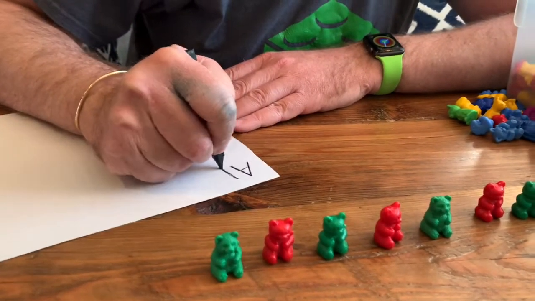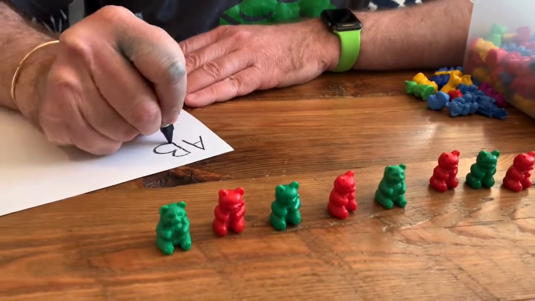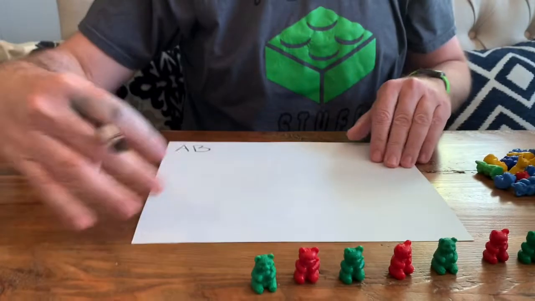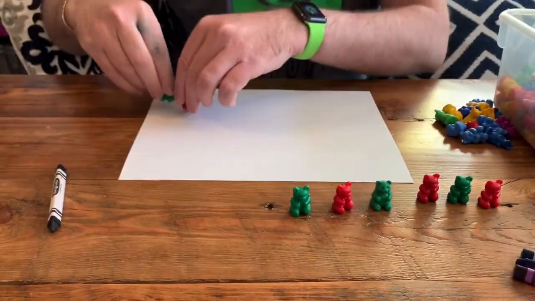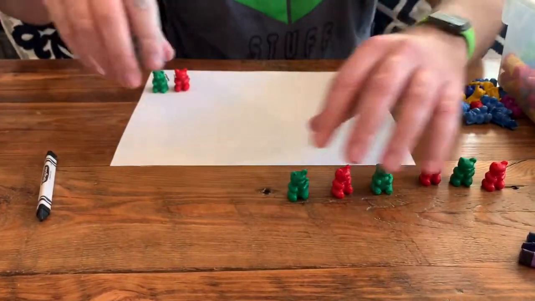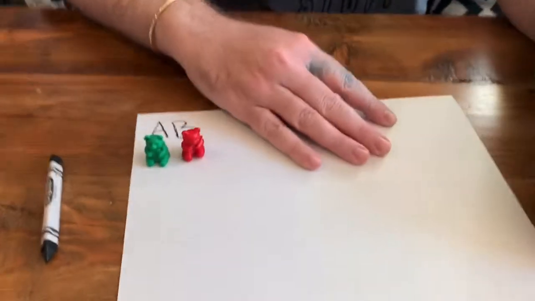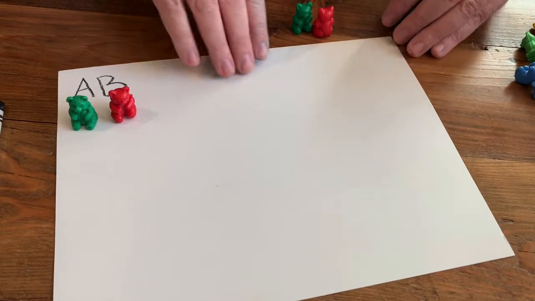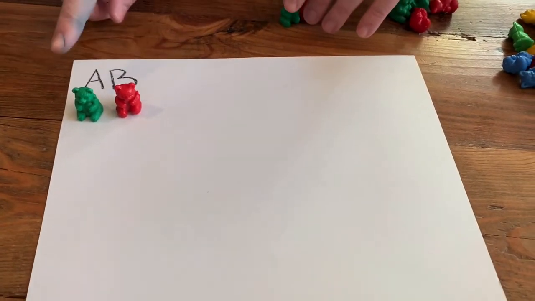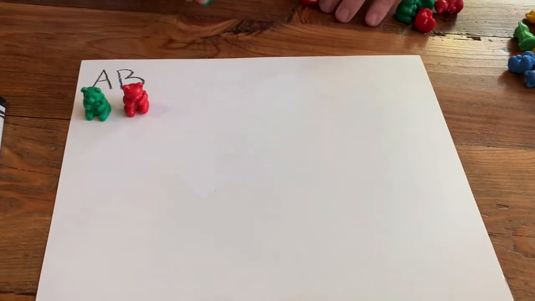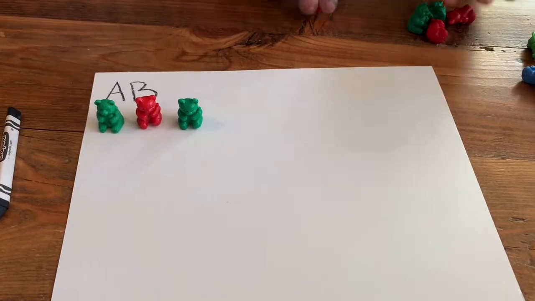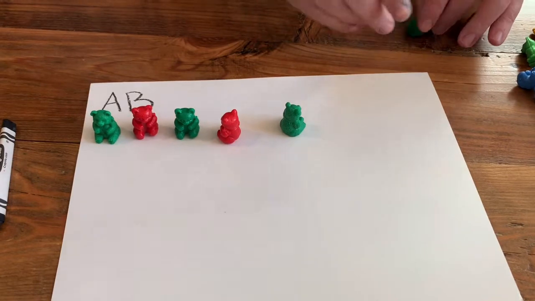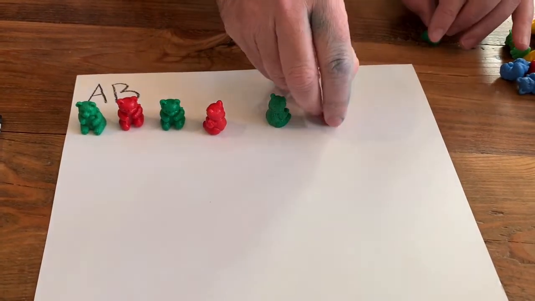I'll show you this in just a second. I'll flip it over so you can see. All right. So my green and red bears is an A-B pattern, which means that they repeat A, B, A, B, A, B. So if this was A and this was B, the next one would be A, then B, then A, then B, then so on and so on.